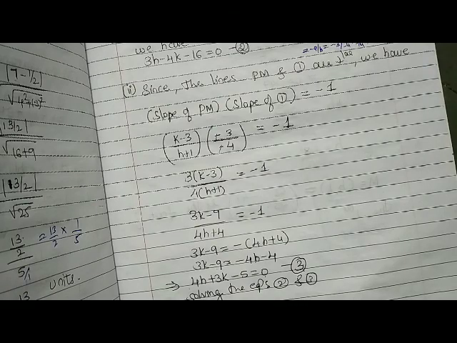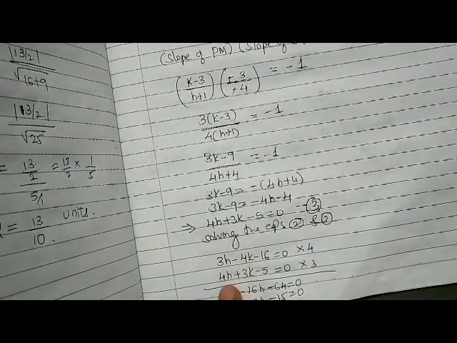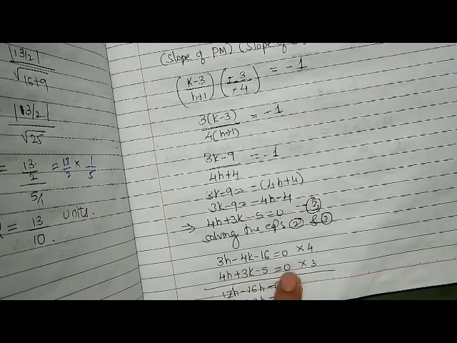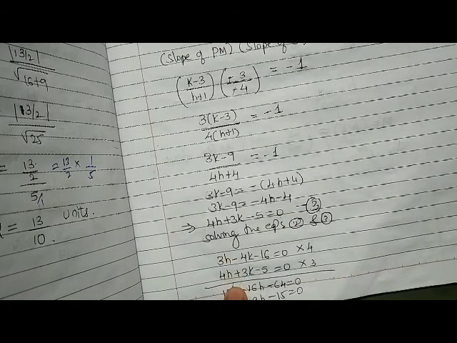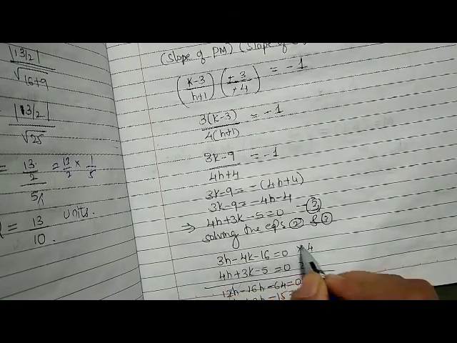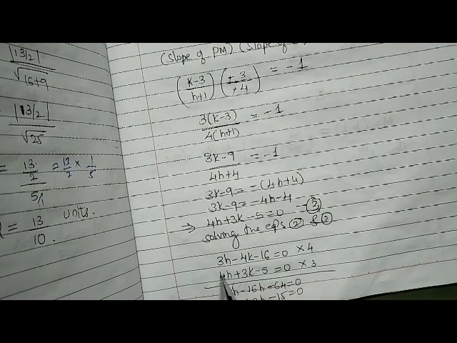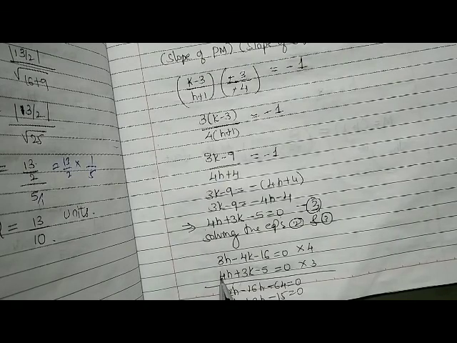So equation 2 is 3h minus 4k minus 16 is equal to 0, and equation 3 is 4h plus 3k minus 5 is equal to 0. Solving these equations simultaneously for h and k. So you know how to solve the equations simultaneously. That is, multiply the first equation by 4 and the second equation by 3. So this is 4 into 3 is 12, and this is 3 into 4 is 12.